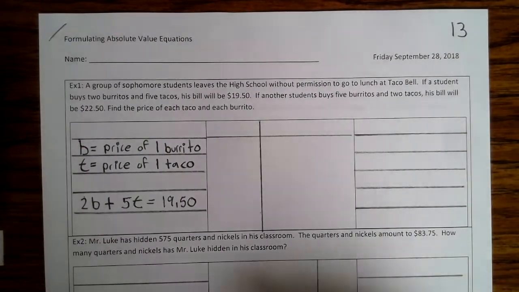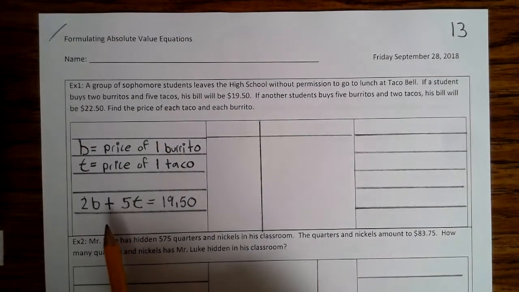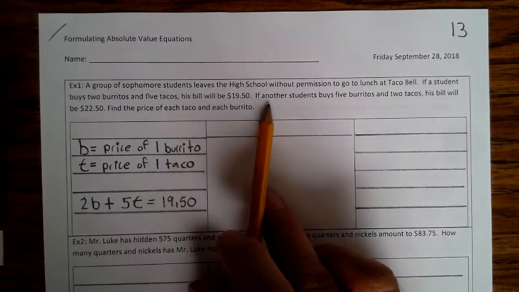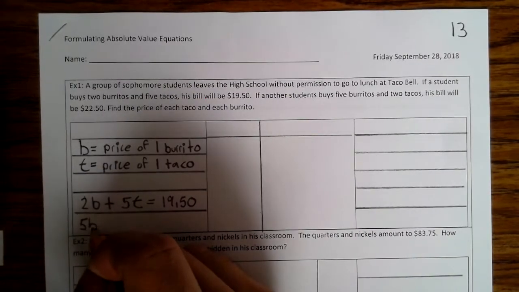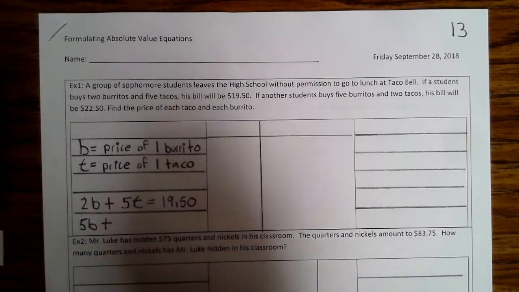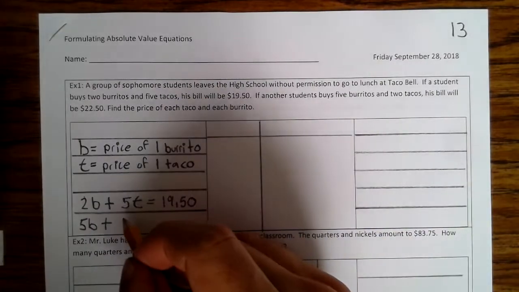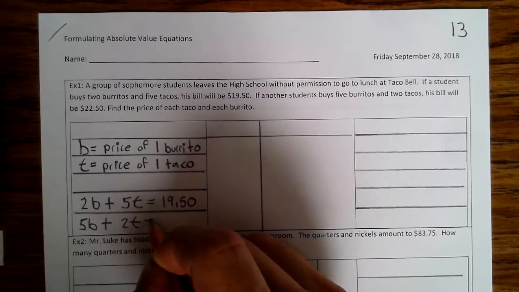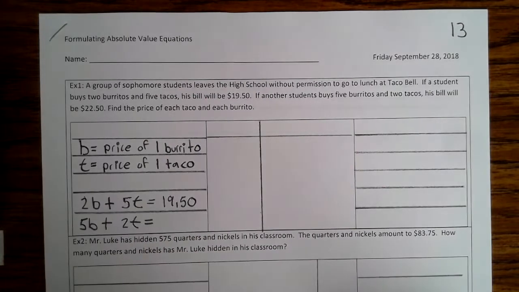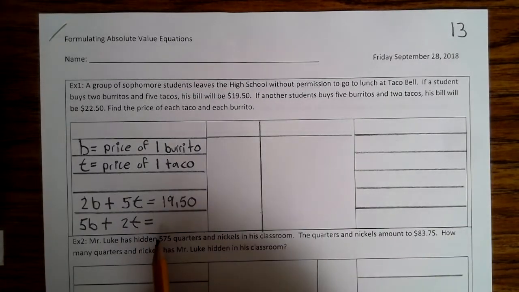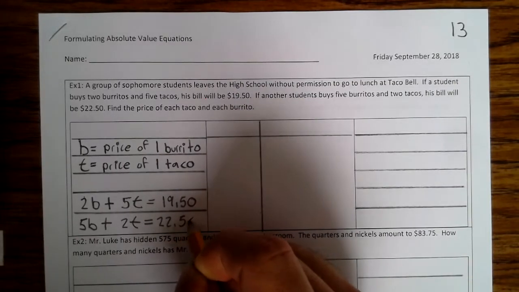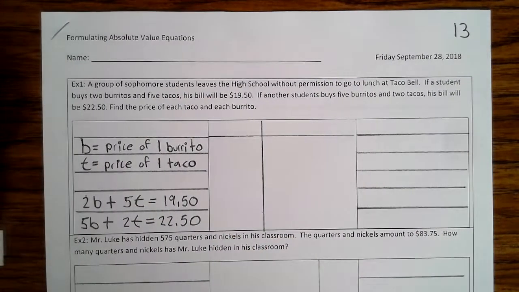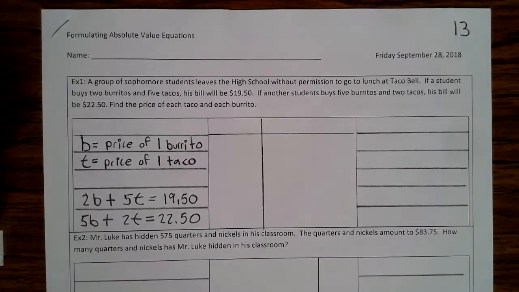And then the next is if another student buys 5 burritos plus 2 tacos, our bill will be $22.50. Okay. Now, step 3 will be solve.